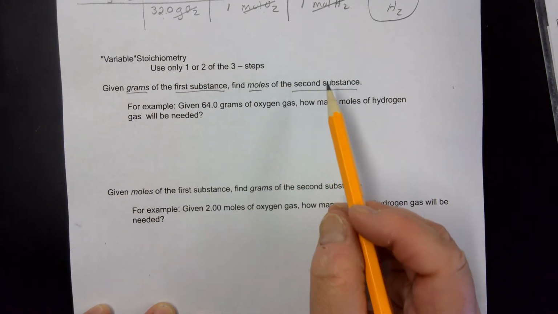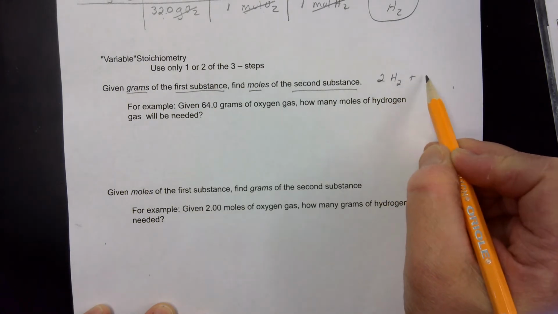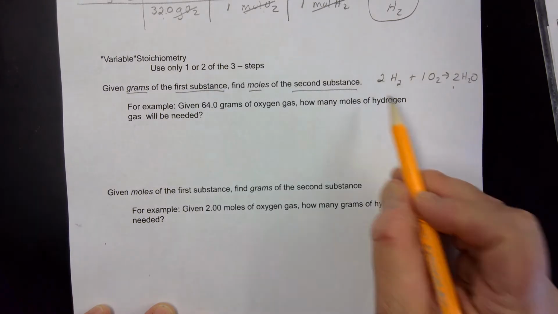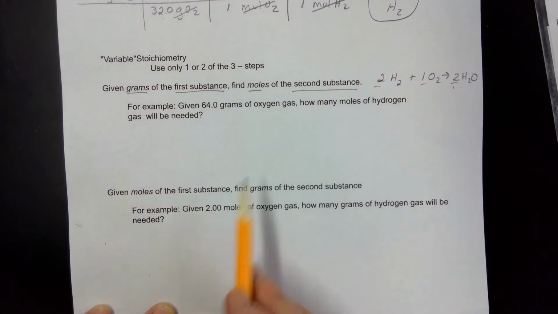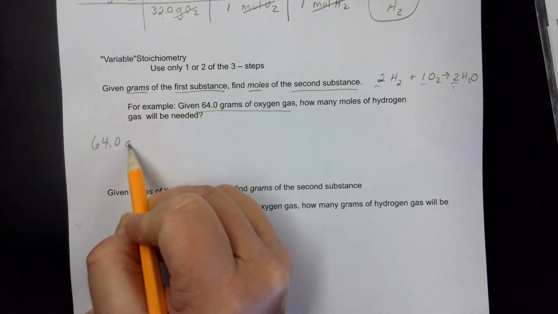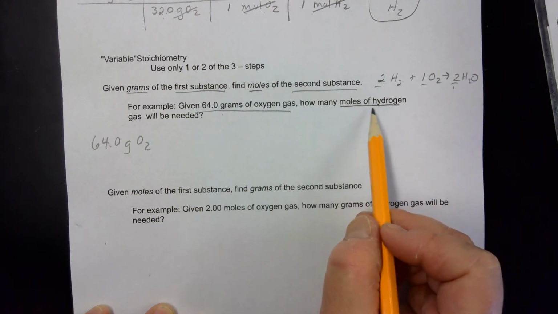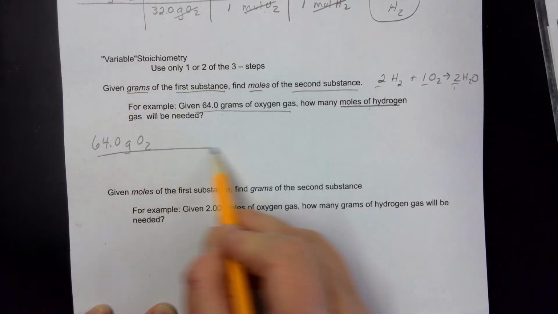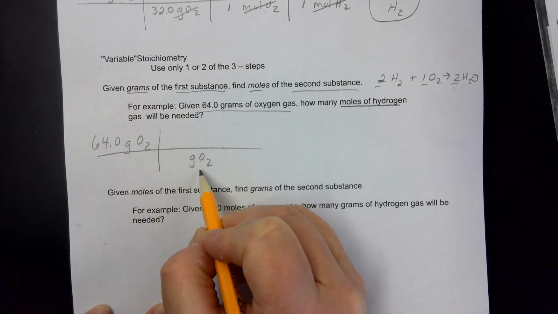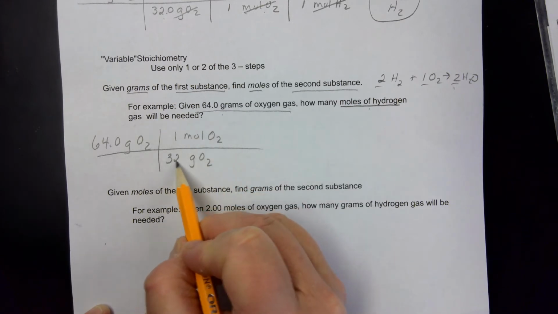Okay, we're still going to be basing it on the equation 2 H2 plus 1 O2 turning into 2 H2O. We're going to use that for simplicity's sake to help us figure out these problems. All right. So let's say I give you that same amount of oxygen gas to start with, but now I'm asking you to find moles of hydrogen. The previous problem I was asking you to find grams of hydrogen. So this problem is going to start the same way. Grams of O2 needs to cancel. We're going to convert that using molar mass. 1 mole of O2 is 32 grams.